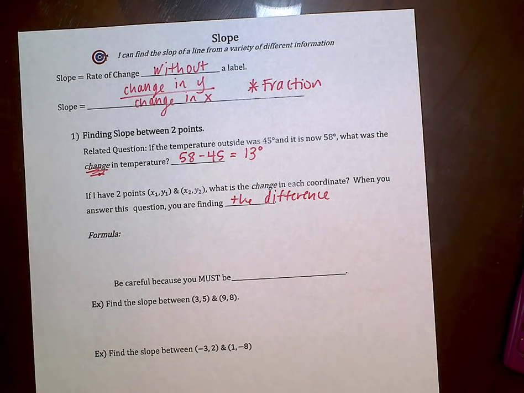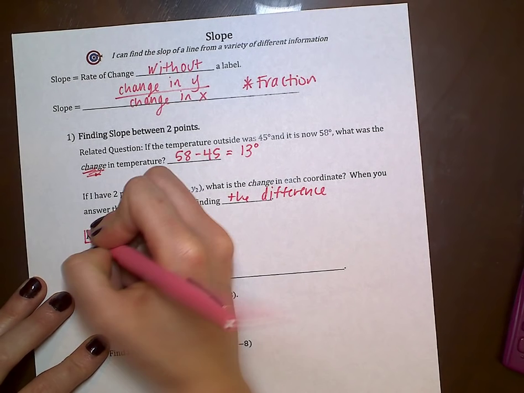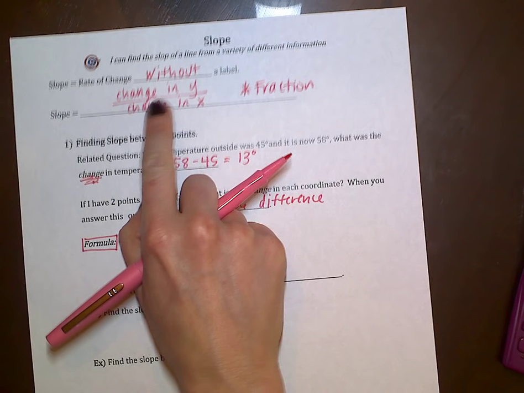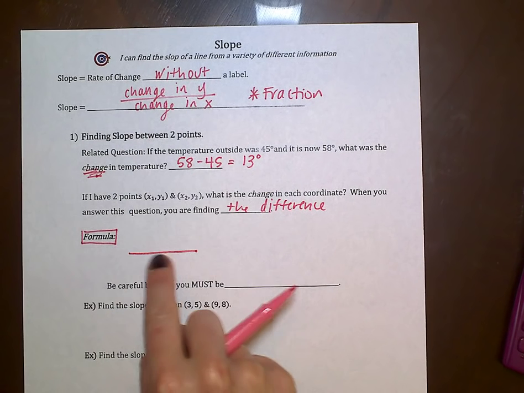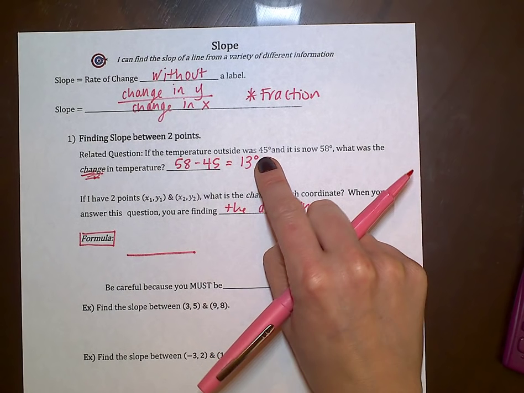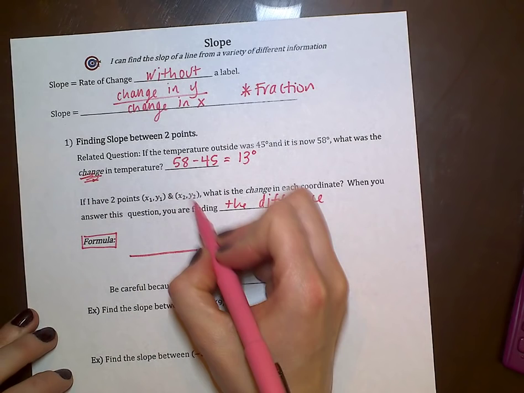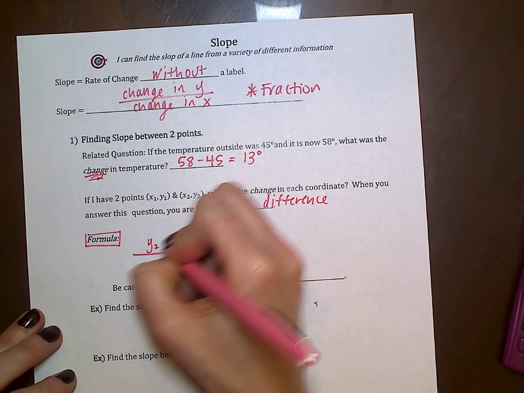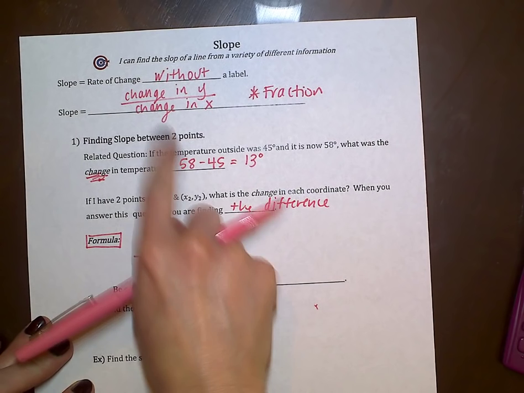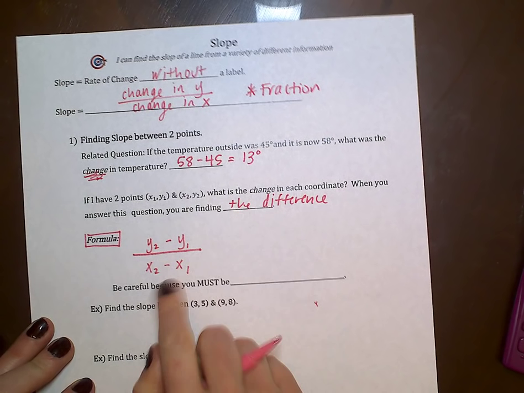So here's what I'm going to use, and it's a formula. I feel like you've seen this before. If you haven't, don't worry about it because we're going to treat it like you have not seen it before. I'm trying to find the change in the y on top. Just like I was finding the change in the temperature, I took the new temperature and subtracted the old. So if you're trying to find the change in the y for the ordered pair situation, you're going to take the new y value, which is y2, and subtract y1. You're going to find the difference between the y's. For the x's on bottom, same thing. You're going to take the new x value and subtract the old, and find the difference between those.